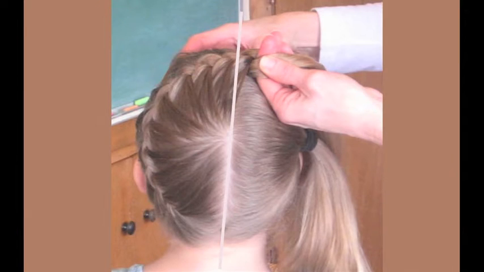So the technique that I'm trying to teach here, what I'm hoping you understand, is the direction that you braid is important. The angle that you take your gathers is important.